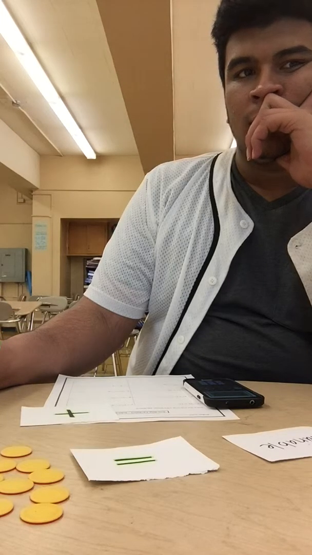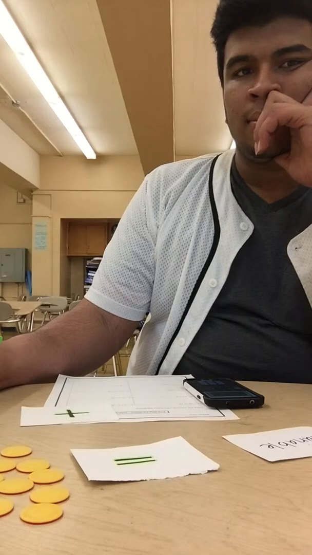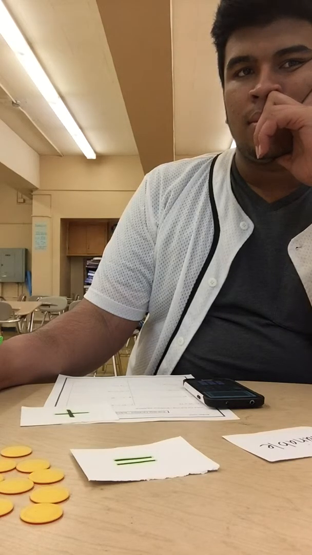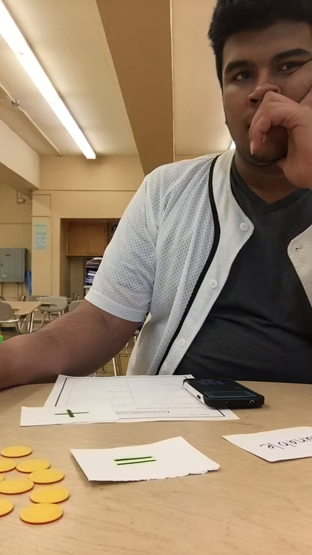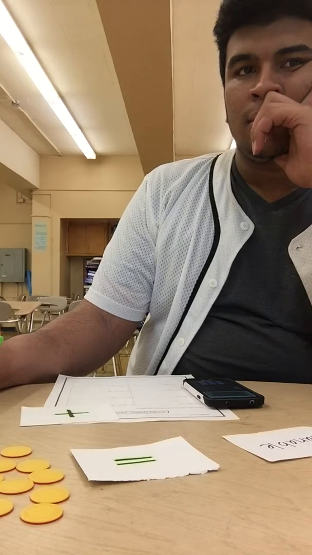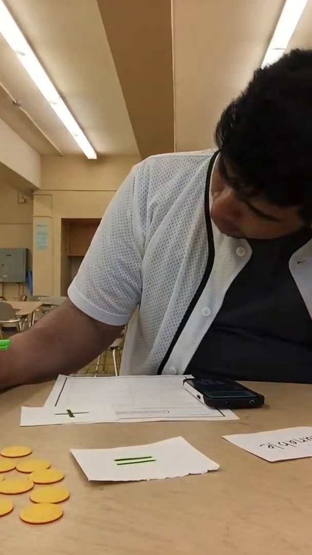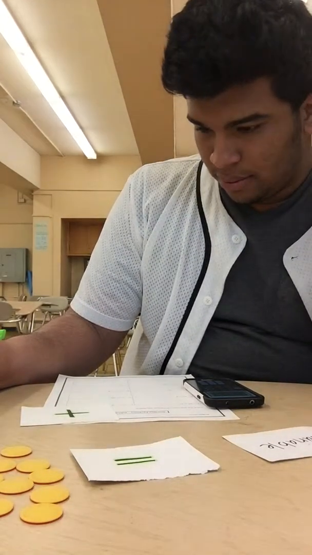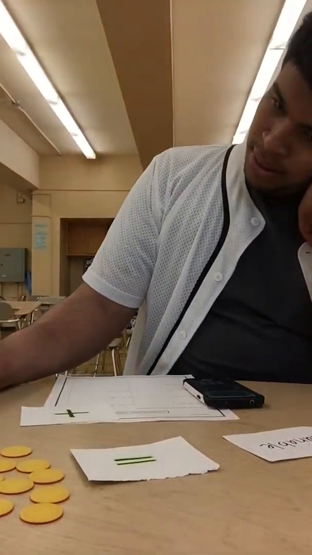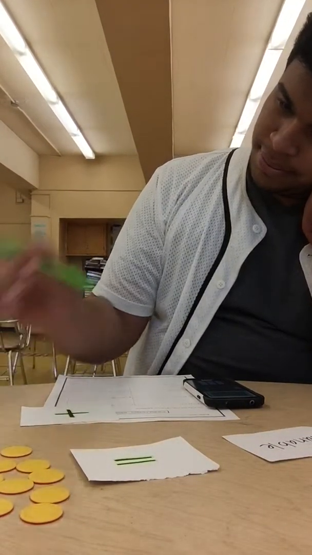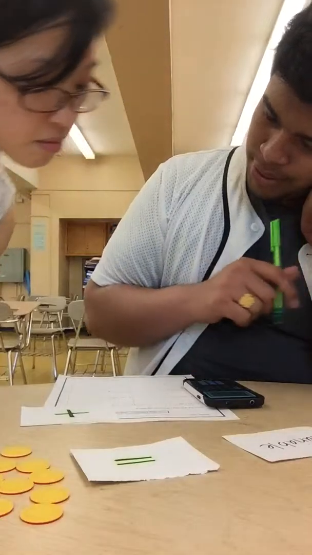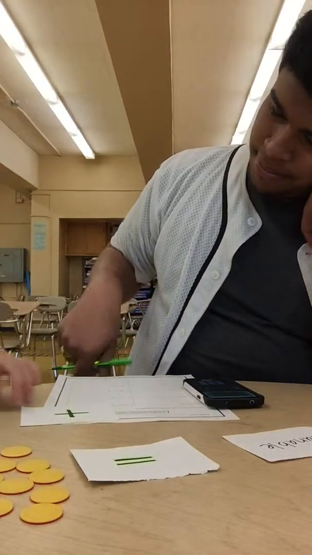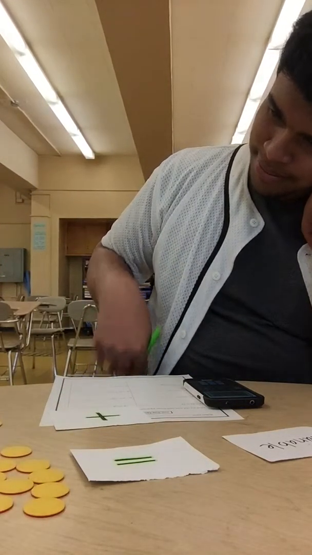Is this the right side? You're getting your signs mixed up. Right? You're aiming for this. Careful with the signs. So 28. 28, yep. And why don't you count the chips? Do we have 28 here?